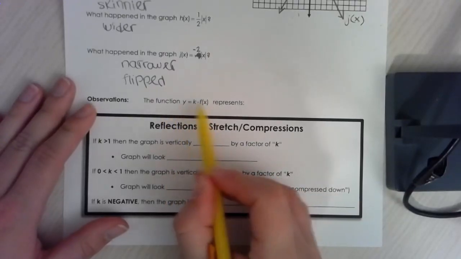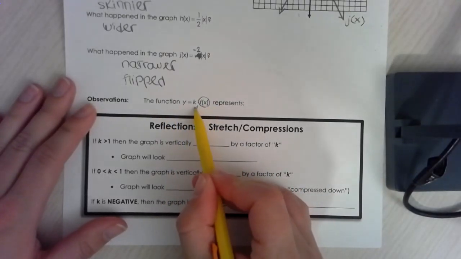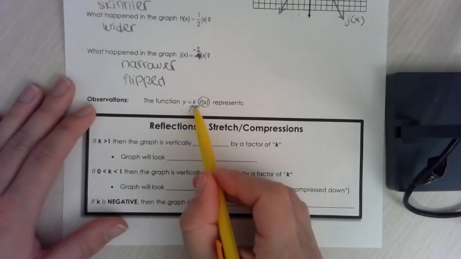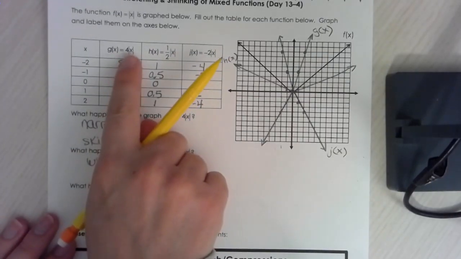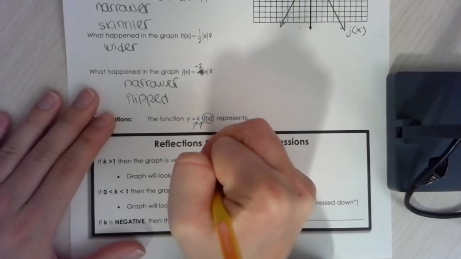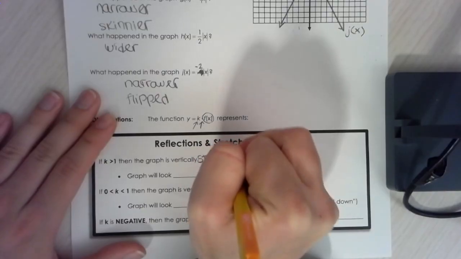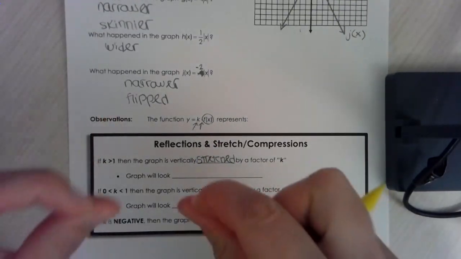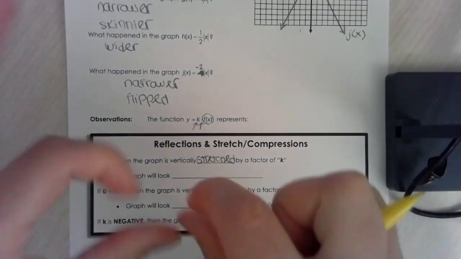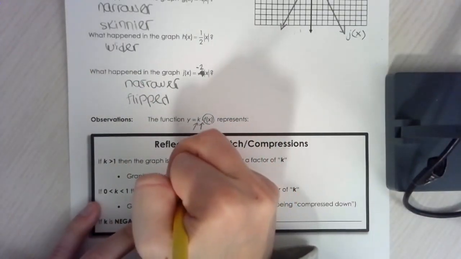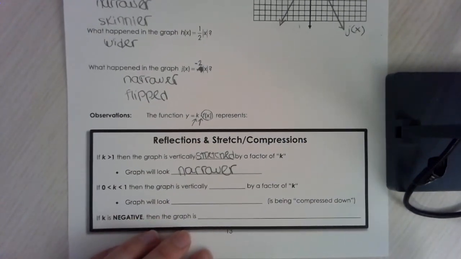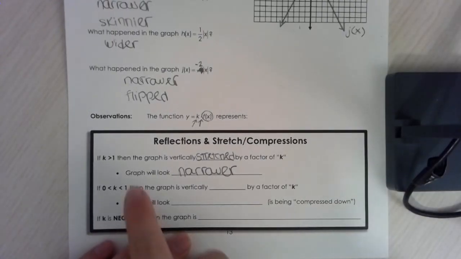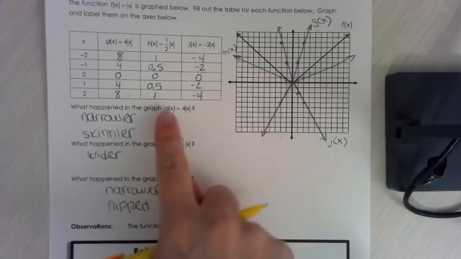So in general, when you have a function, so any function, and you multiply it by any number, so k is just whatever that number is, if k is bigger than 1, so that was like this, for example, we say that the graph is vertically stretched by a factor of k. What that means, it's almost like pulling really, really tight, so it would get skinnier because you're pulling it really, really taut. And again, you saw that that means that the graph looks narrower.